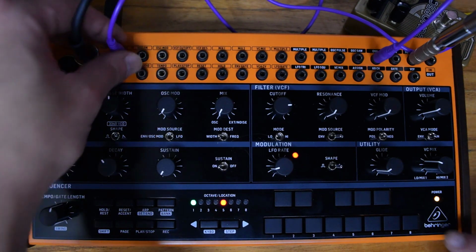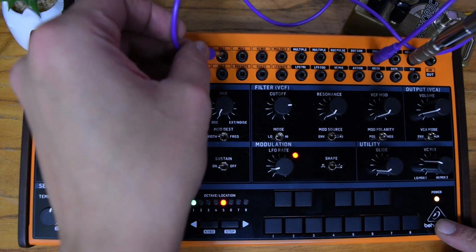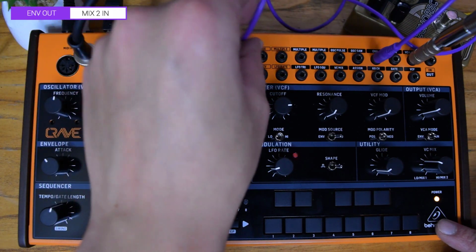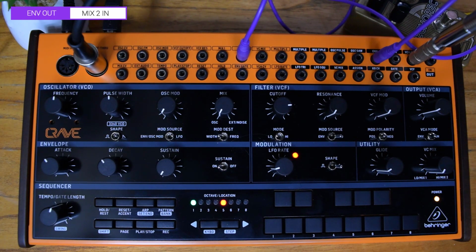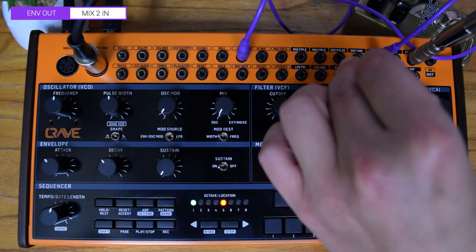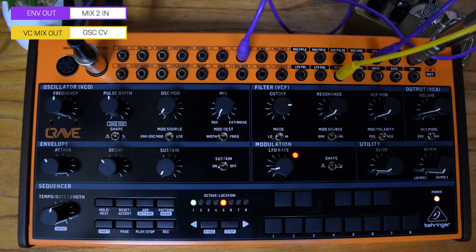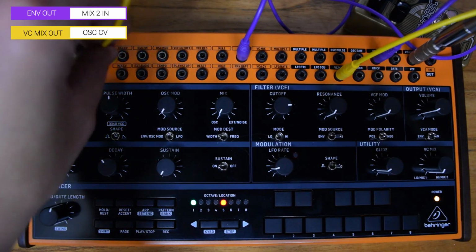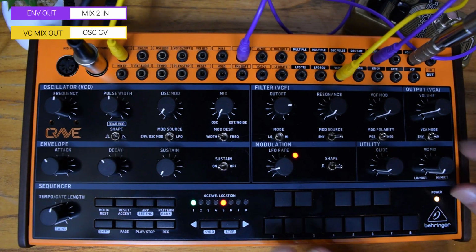So what we can do, again, go out of the envelope, just take the envelope, go maybe to, I don't know, mix 2 in this case, and I'm going to go all the way down in the mix, and we can go grab the BC mix out and go to someplace else, like doing the modulation, and we can control the frequency, and we can control how much we are doing from there. I'm going to go from the BC mix out, and then go all the way to the oscillator CB, and we can run that modulation and control it a little bit more.